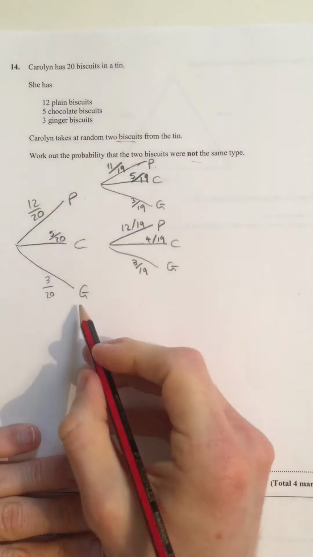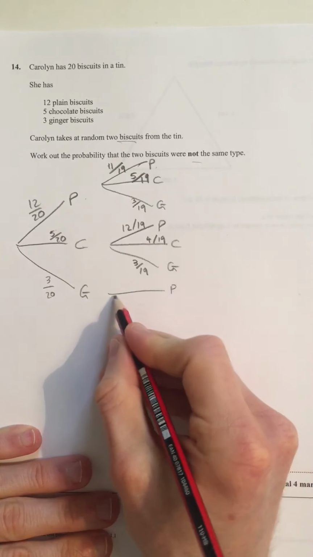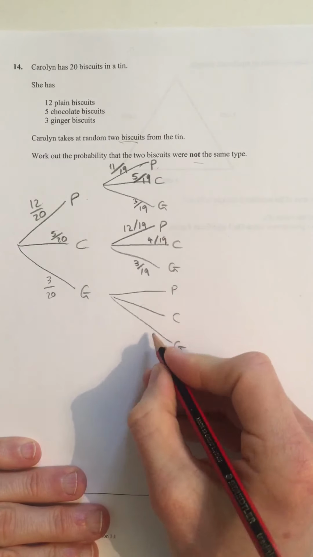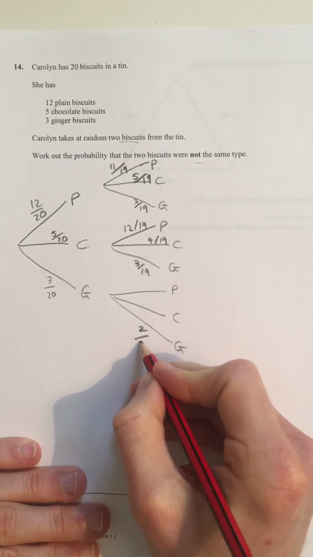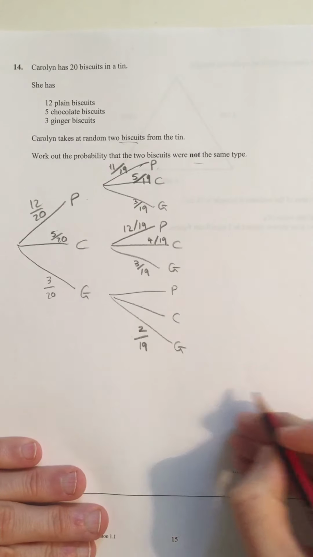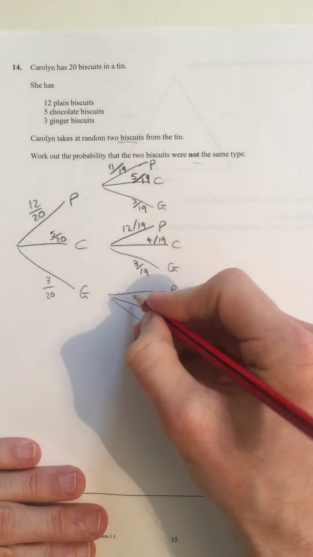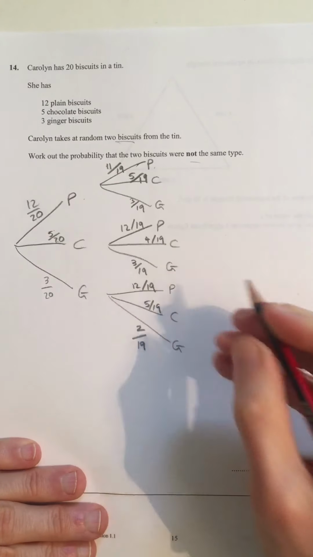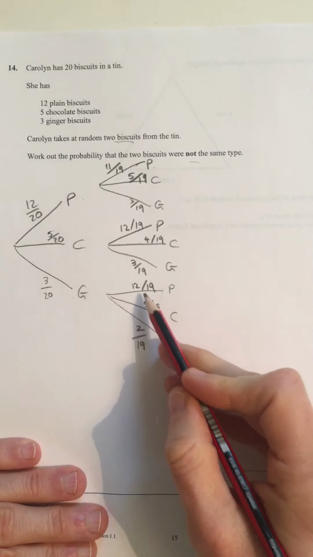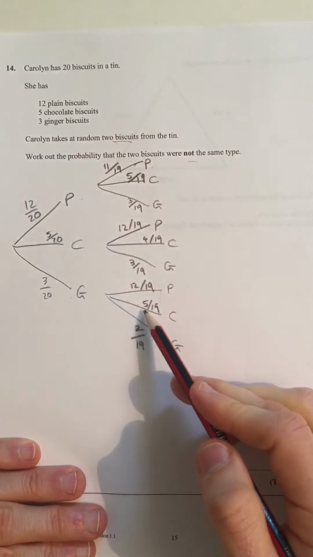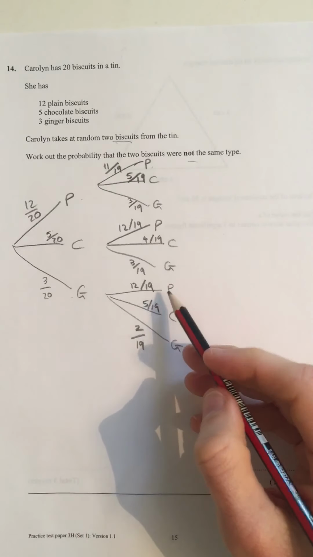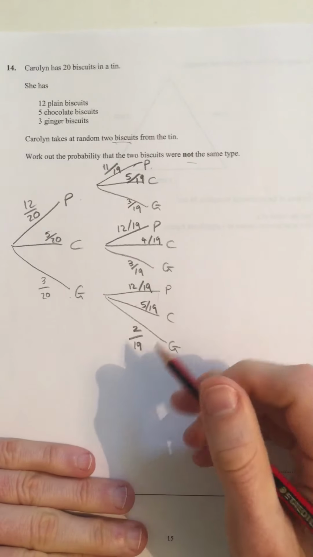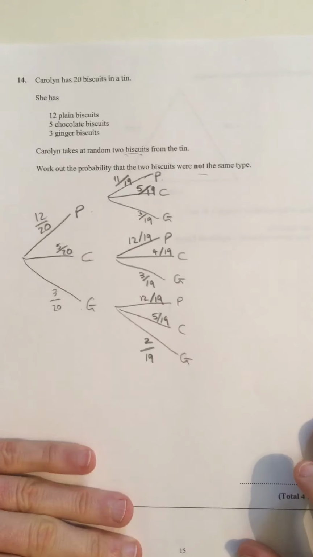And finally, if she took a ginger out the first time, again, she could get plain, chocolate or ginger the second time. Ginger, there were 3, she took 1 of them out, so there's only a 2 in 19 chance of her taking a ginger the second time. Plain would be 12 out of 19, and chocolate would be 5 out of 19, because remember she took a ginger out the first time, so the plain is still 12 and the chocolate is still 5. And again, make sure these still add up to 19 out of 19, which they do. Right, so that's my tree diagram.